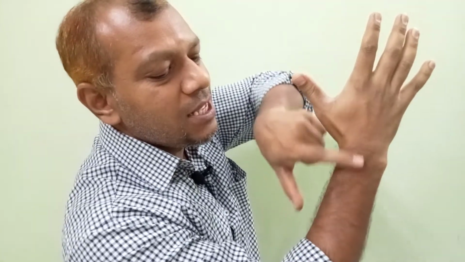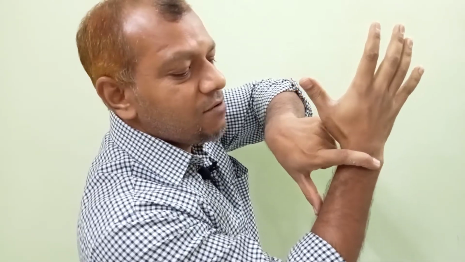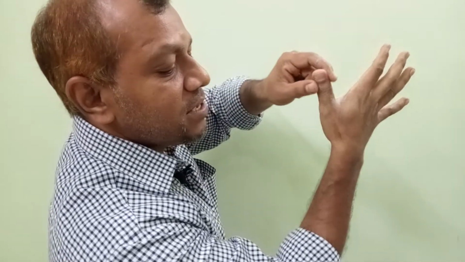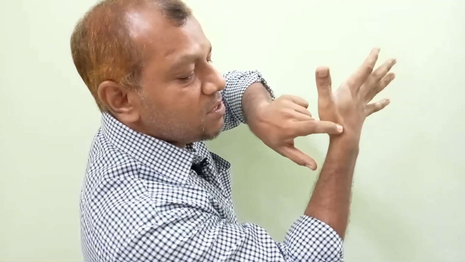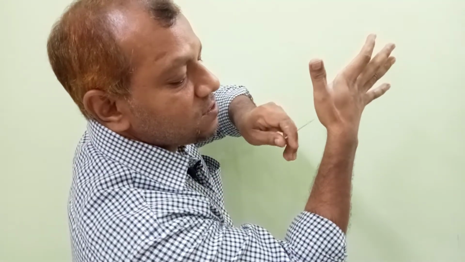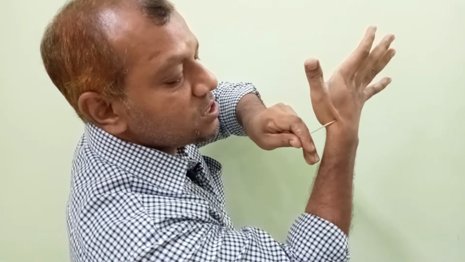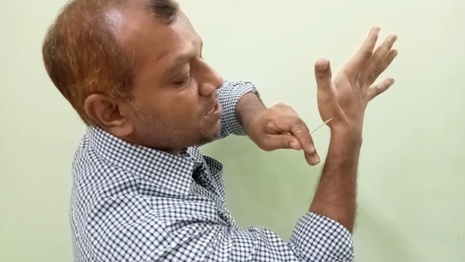So how to identify the anatomical snuffbox is, try to see the dorsum of the hand and also the lower aspect of our extensor compartment of the forearm, and this is your wrist, and we are just trying to see the lateral aspect of our wrist. If you just extend your thumb, and here you can identify the triangular shaped depression. This triangular shaped depression is nothing but the anatomical snuffbox. Try to find this triangular shaped depression here.